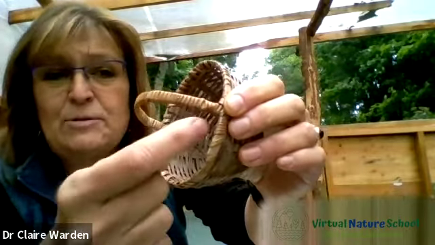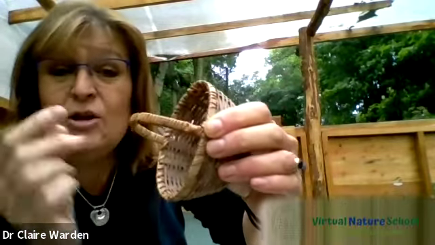And look what they've done to the handle. They've actually wrapped bits of grass around the handle. So that's another spiral. So I look forward to seeing all of your baskets, what shape they are, how deep they are, what materials you decide to use, because containers and basket making could take us off on an inquiry all by itself.